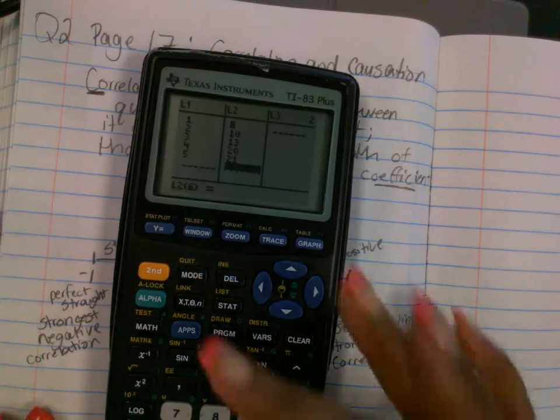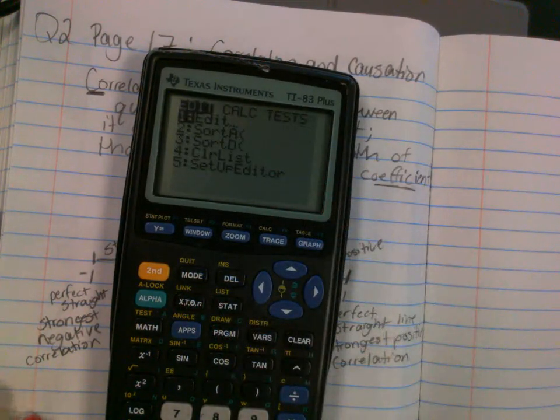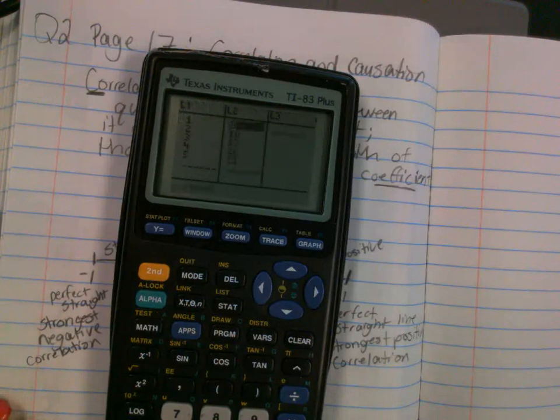I went to stat first and enter on edit. Okay. Now you type in your X values under L1 and you type in your Y values under L2. Are you good? What is L3 used for? If you want to create other lists. Okay. All right.